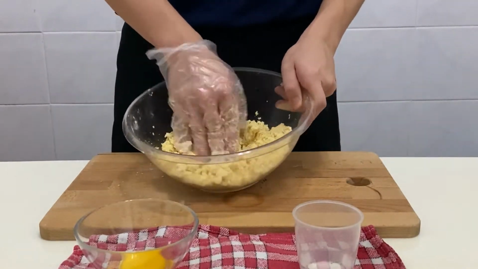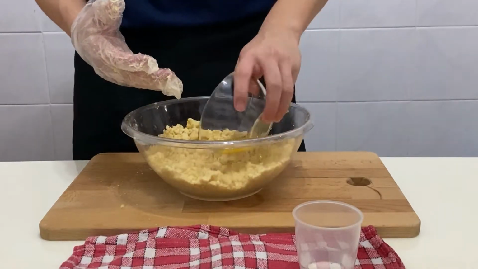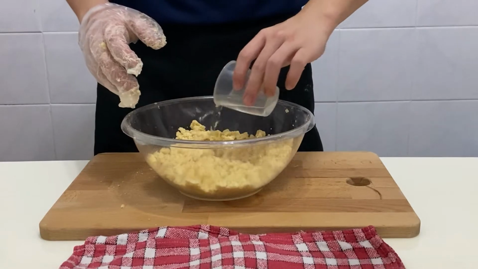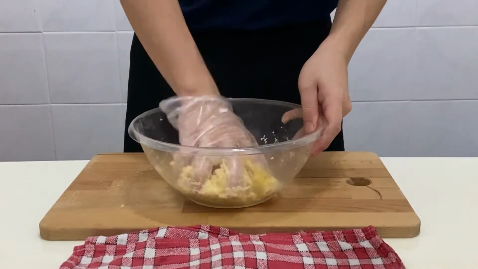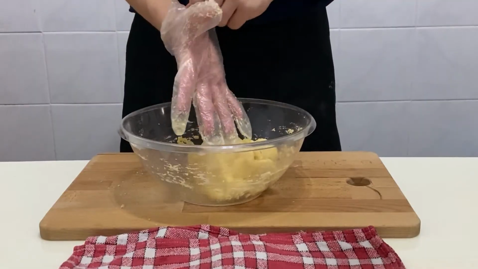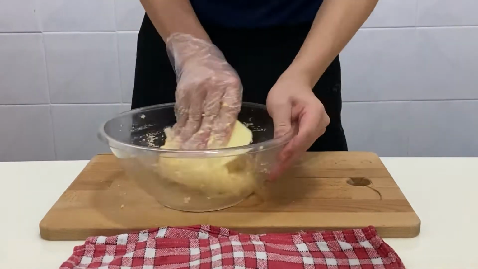Next up, I'll be creating a well in the middle of the crumbly dough to add in the wet ingredients. Here I have an egg yolk that is already separated. Then pouring in the 50 milliliters of water. Now continuously using my hands to mix all ingredients well together. Both egg yolks and water work as moisteners in the short crust dough.